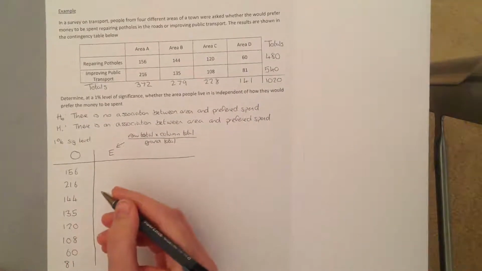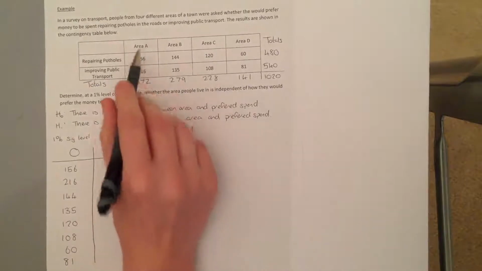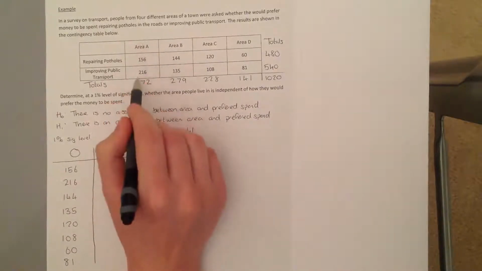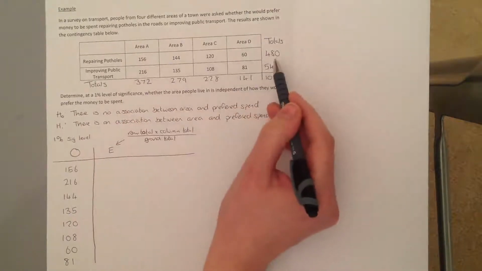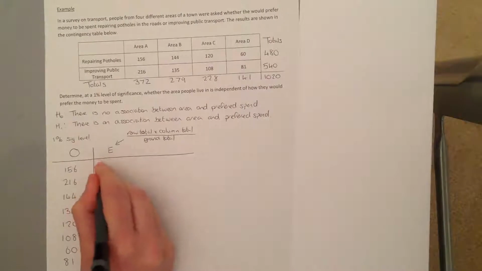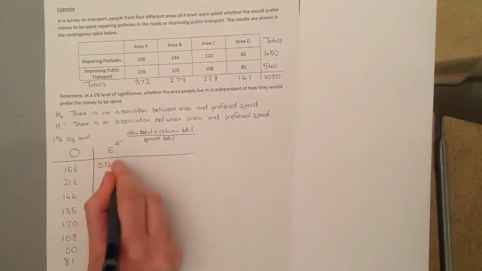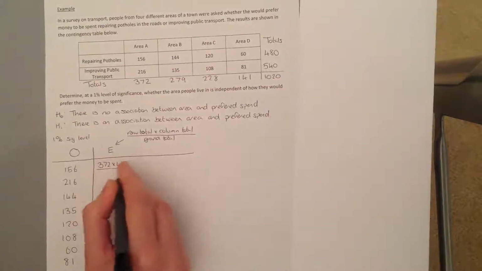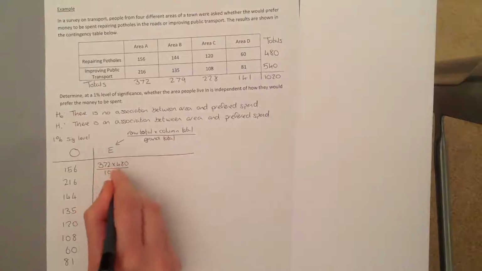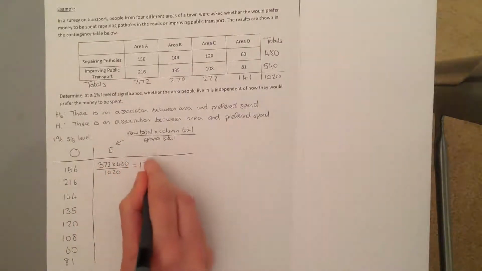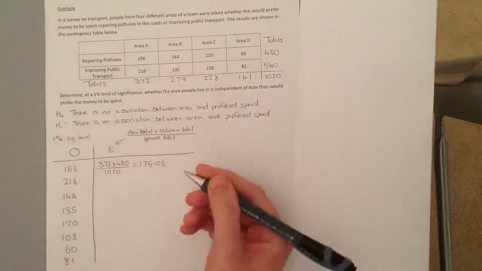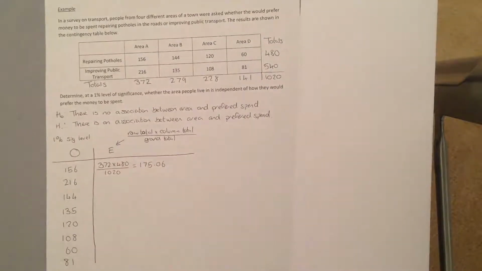So for the 156 then, you can see it's in this row and column, so we're going to do 372 times by 480 divided by the grand total of 1020, and this gives us an answer of 175.06. Now I've done all my answers to 5 significant figures here.